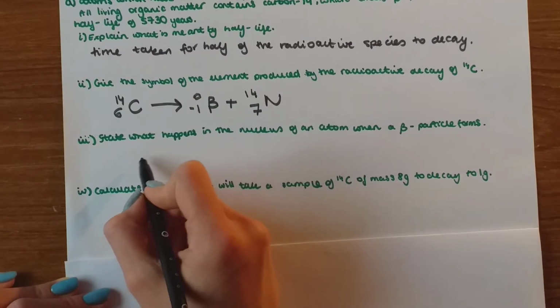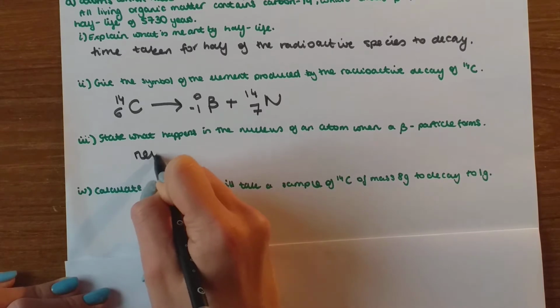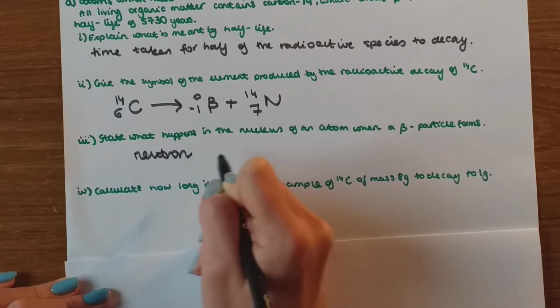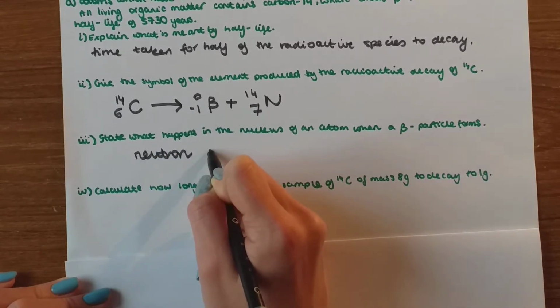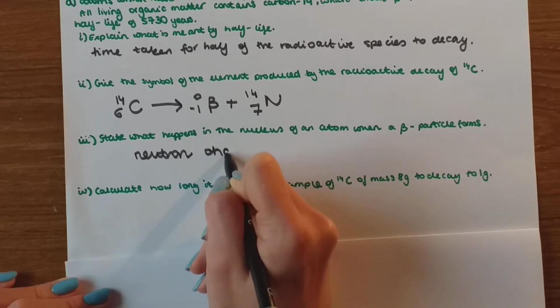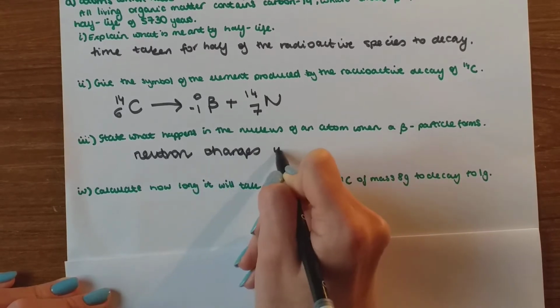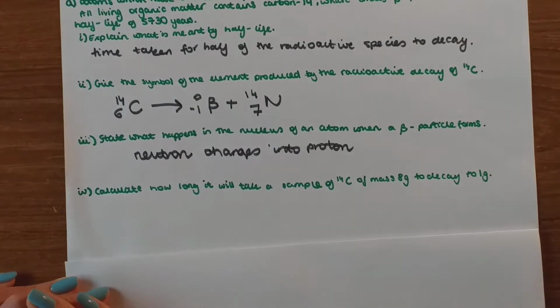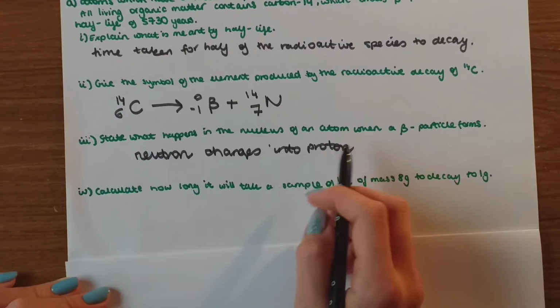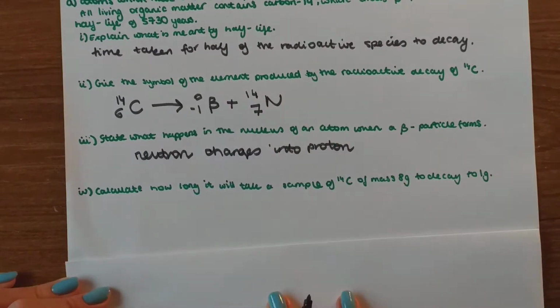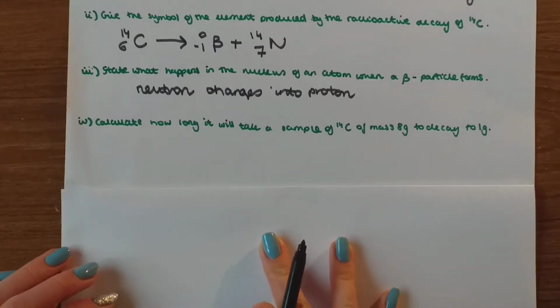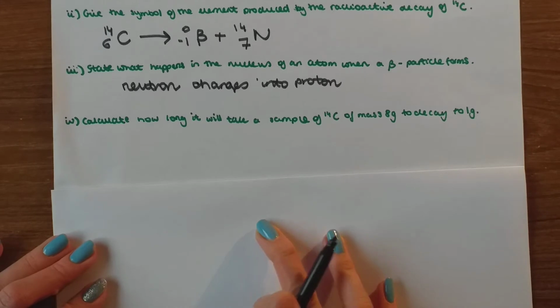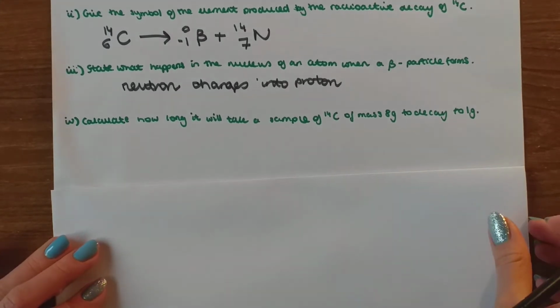So what happens in a nucleus is that a neutron, which has a neutral charge, changes into a proton so that it can balance with that negative charge. I hope you understand this. I know it's pretty complicated, but you will get it.